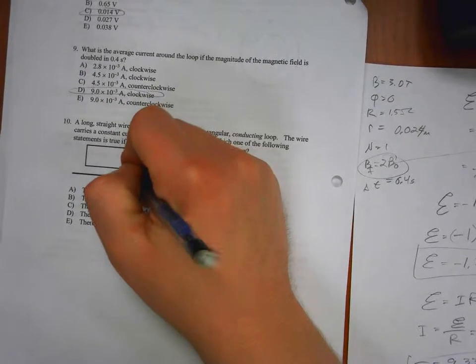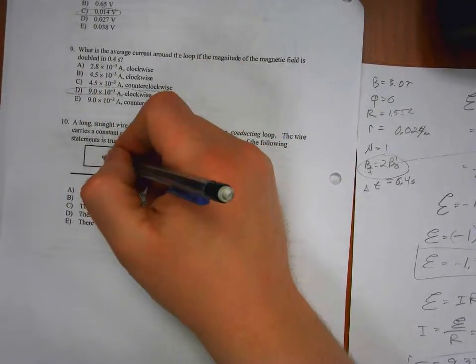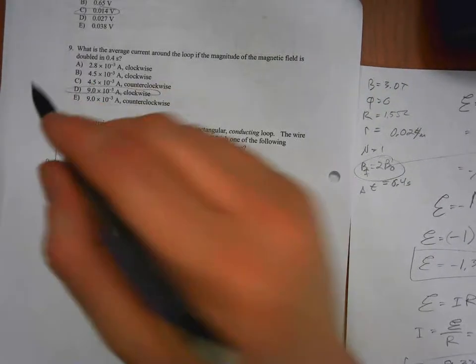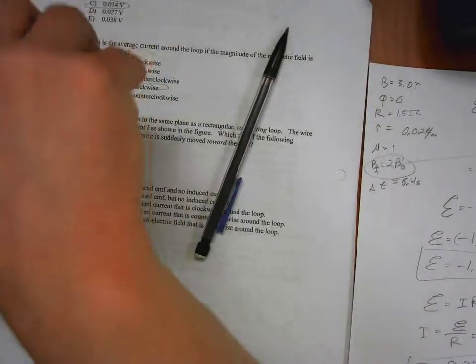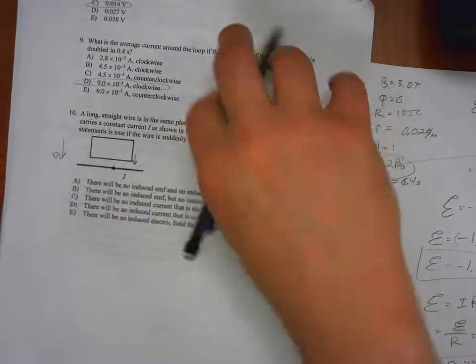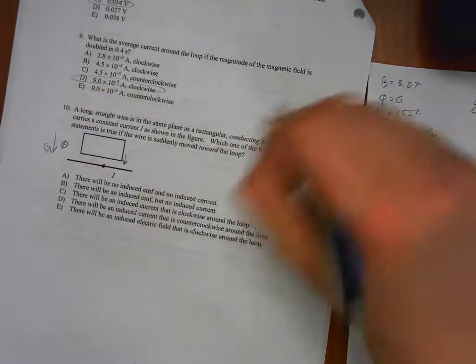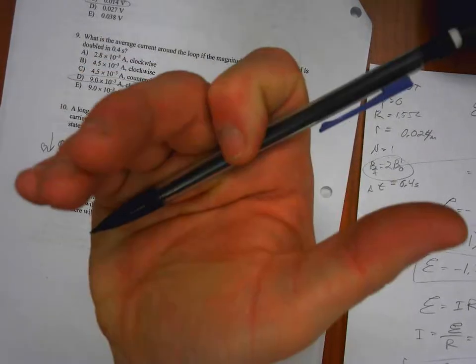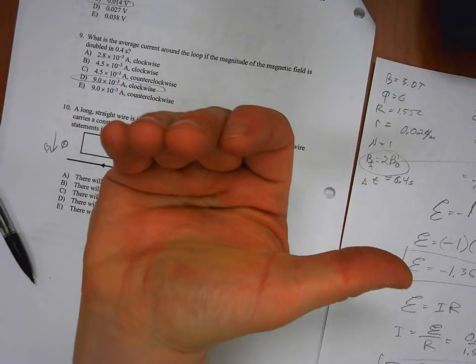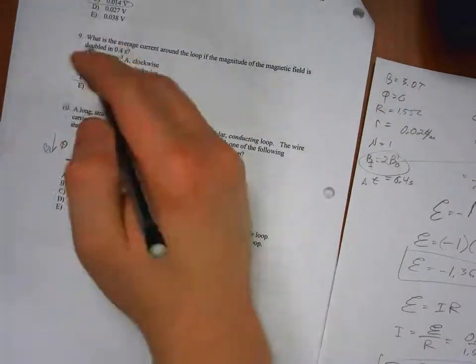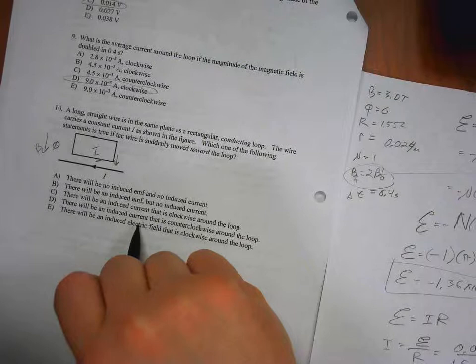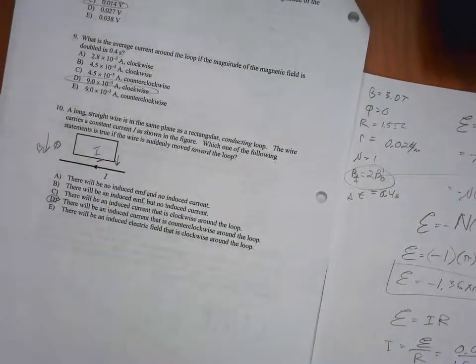As it's moving down, the magnetic field is getting stronger. B increases as you get closer to the loop. The magnetic field, according to the right-hand rule, must be into the page. So that means a current must be induced in here that creates a magnetic field out of the page to combat that. So if the field is out of the page, the current must move to the right, an induced current that is counterclockwise around the loop. That's D.